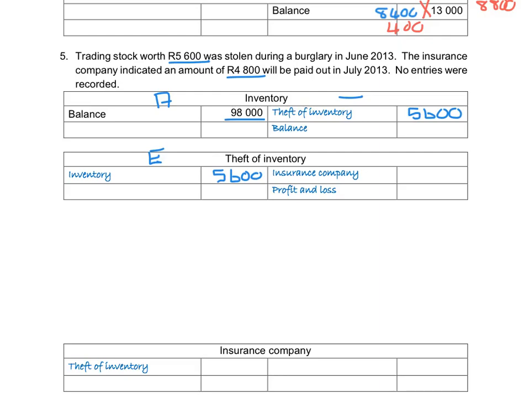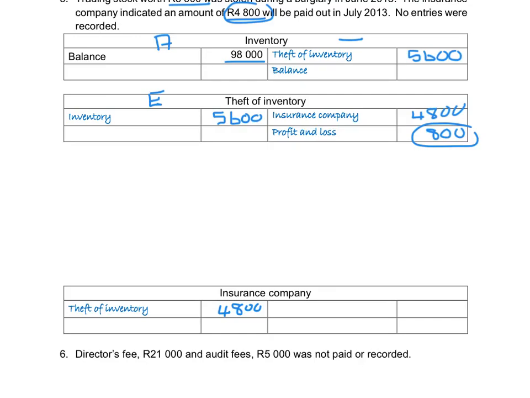But some of this money will be received from the insurance company. So I will credit the theft of inventory account with 4,800, and I will debit the insurance company with 4,800. So the actual amount that we've lost in the current year will be 800 Rand. So I deduct the debit and credit side from each other, and that means my profit will decrease with this 800 Rand.